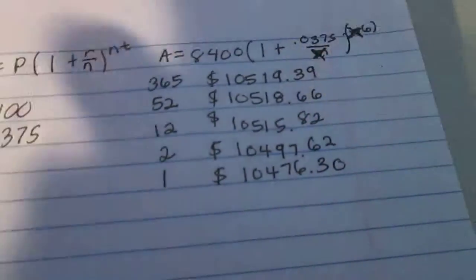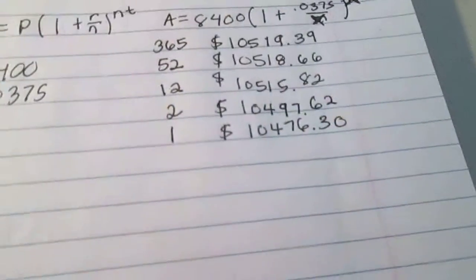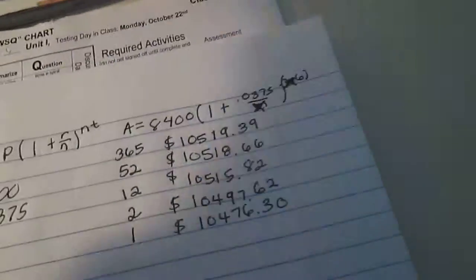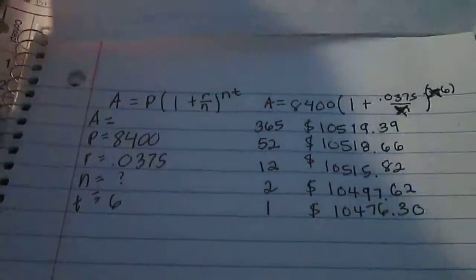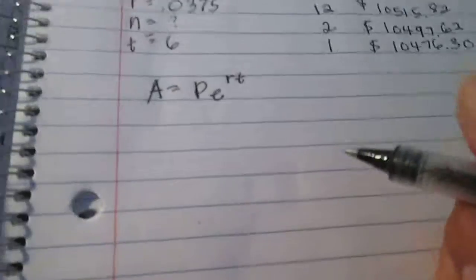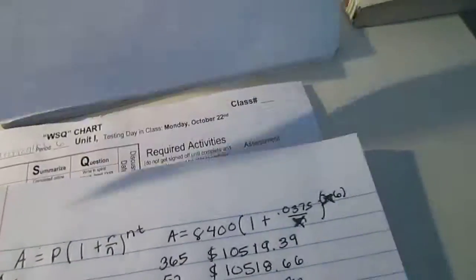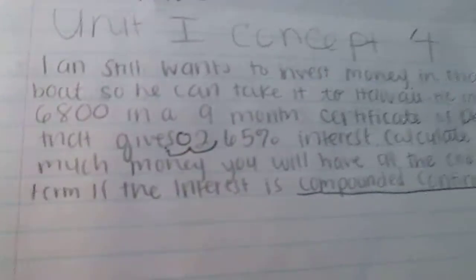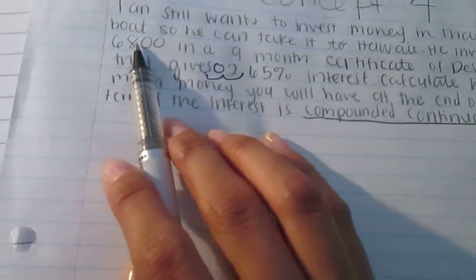And Unit 1, Concept 4, we are working with continuously compounding interest. So our equation is a little bit different. It's A equals P times e to the rt. And from the equation that we were given, our initial amount is going to be 6,800.